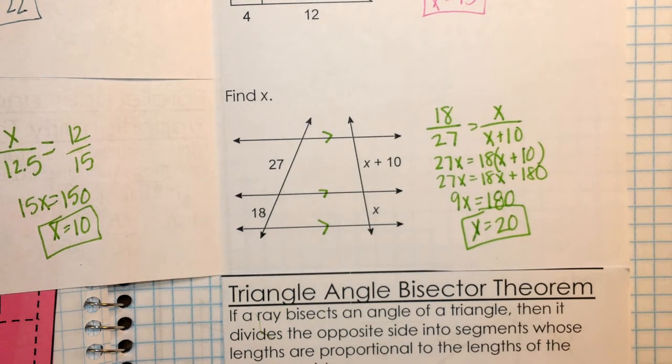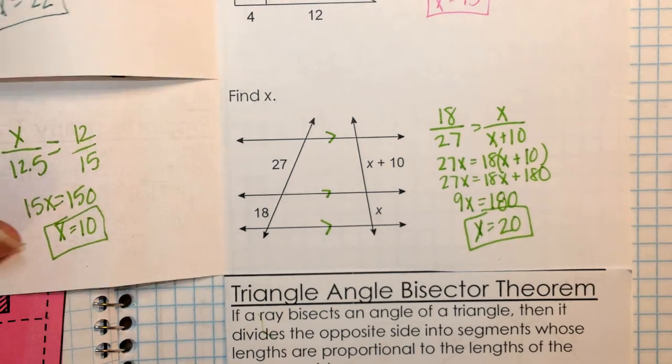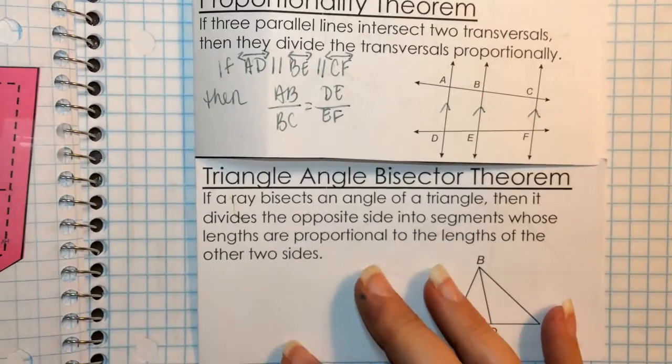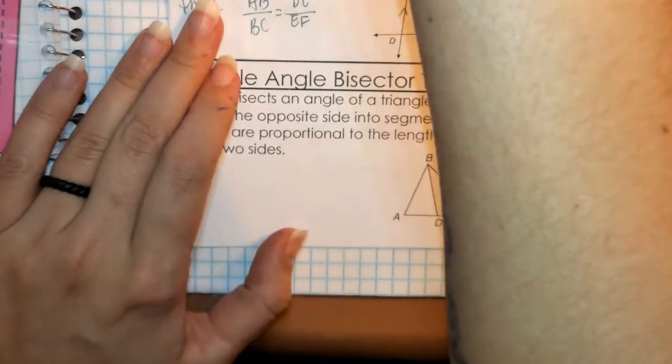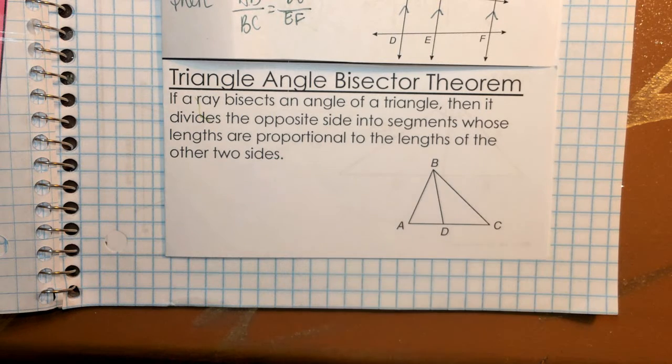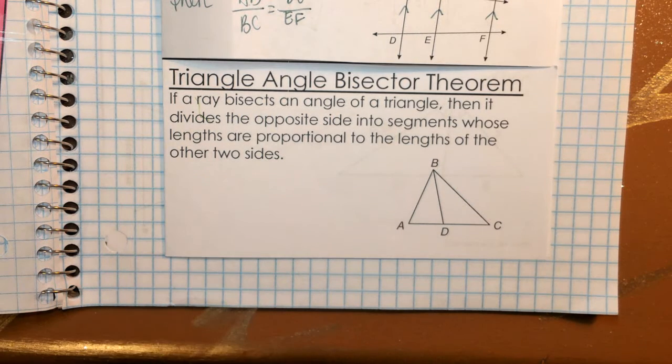Alright guys, almost ready for the last one of the day. Isn't it exciting? The triangle angle bisector theorem. Now, what is an angle bisector? An angle bisector cuts the angle in half.